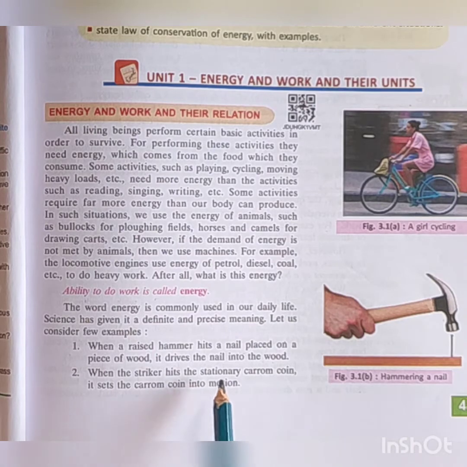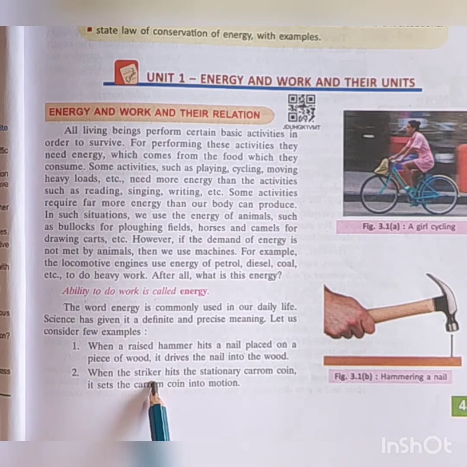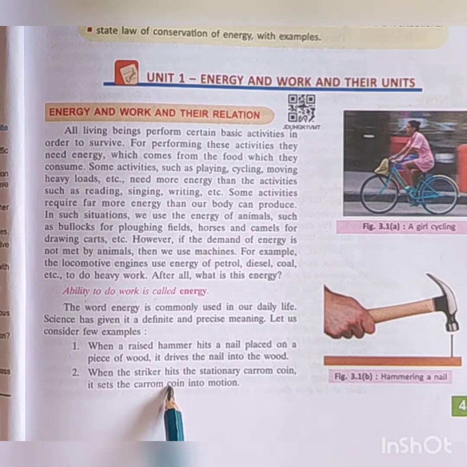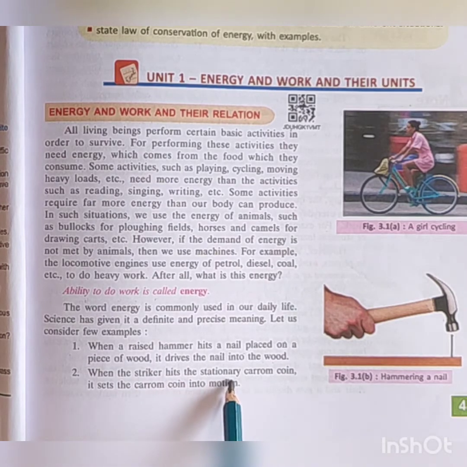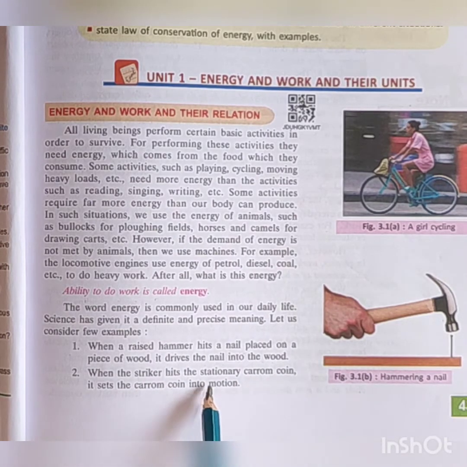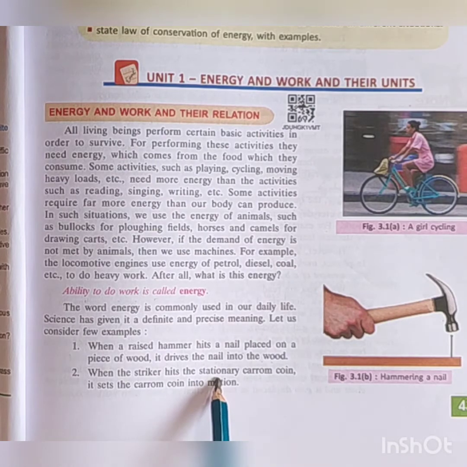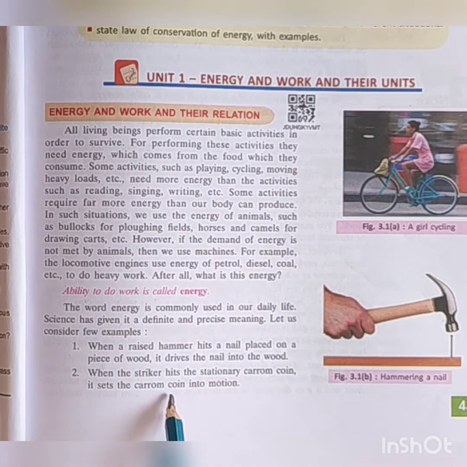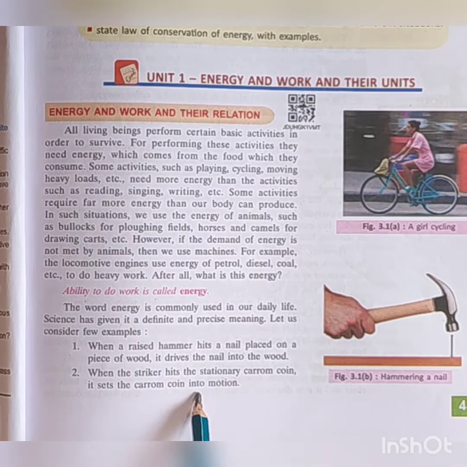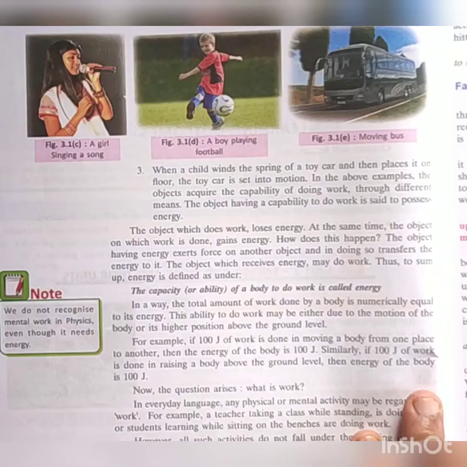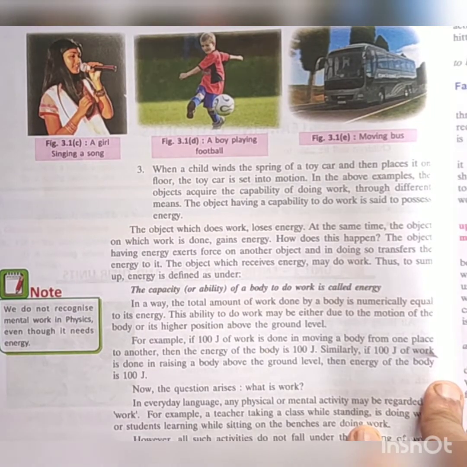You have seen this when playing carom board: you hit with a striker, and the striker hits the carom coin that is fixed, stationary. When it hits, the carom coin starts moving, that means it is in motion.